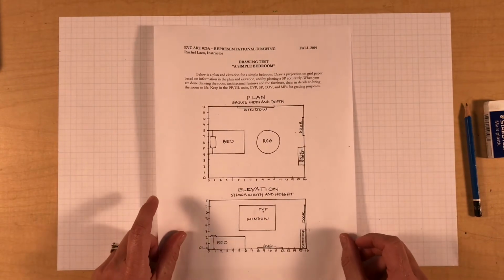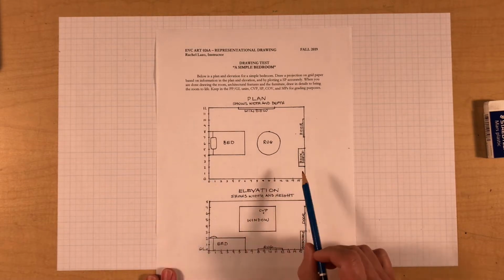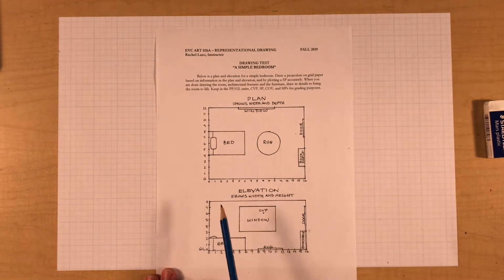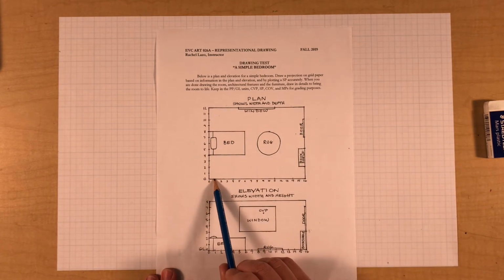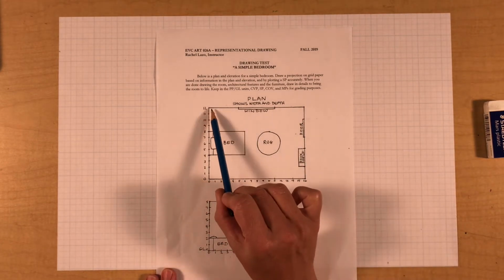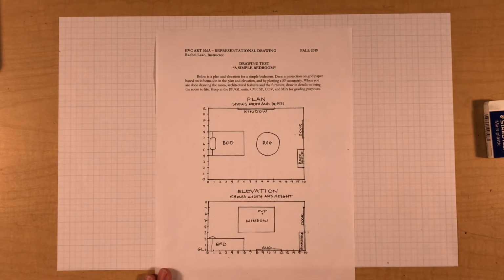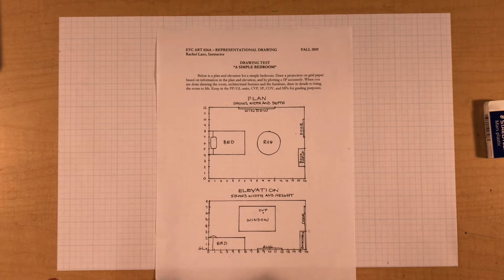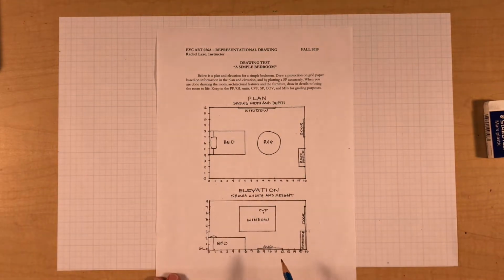Let's start by looking at the plan and the elevation. In the plan, that's going to show us the width of the room and also the depth of the room. So this represents the left wall, this is the right wall, this is the front of the room, and this is the back wall. The plan doesn't show any height, it's flat. It's as if we're looking at the footprint of where things go on the floor.